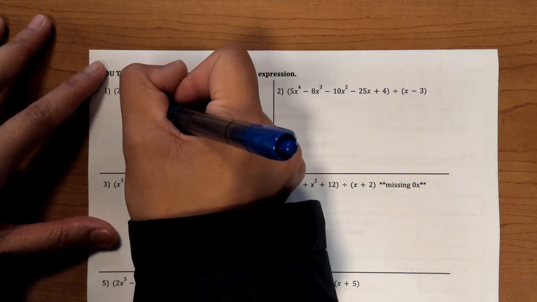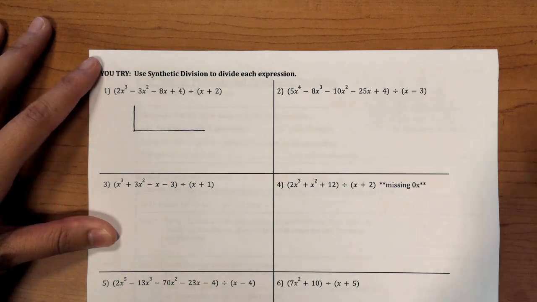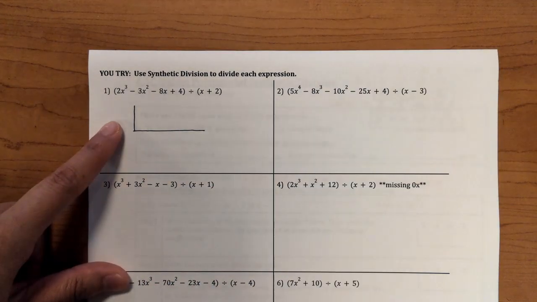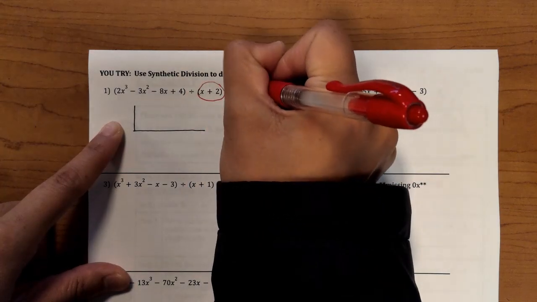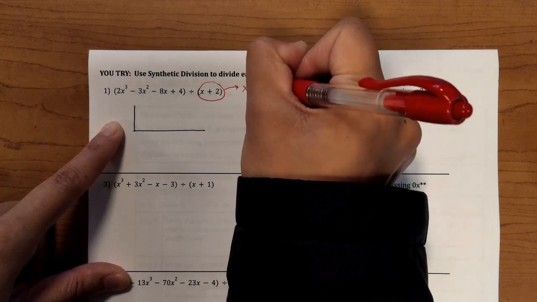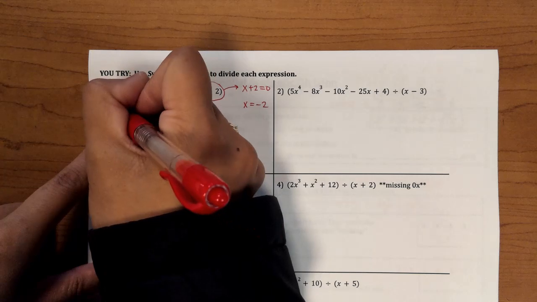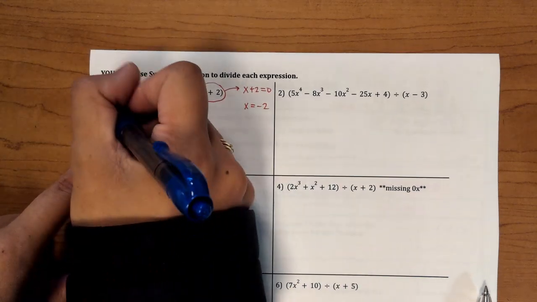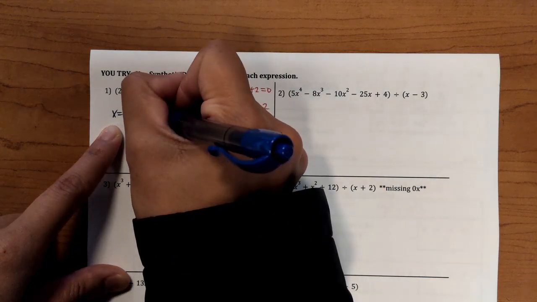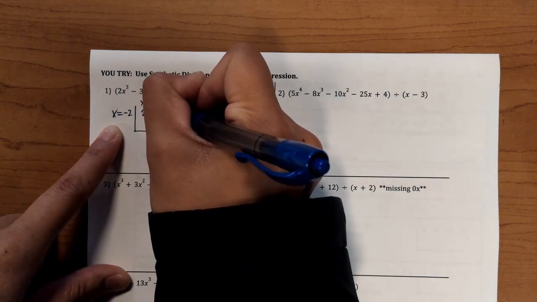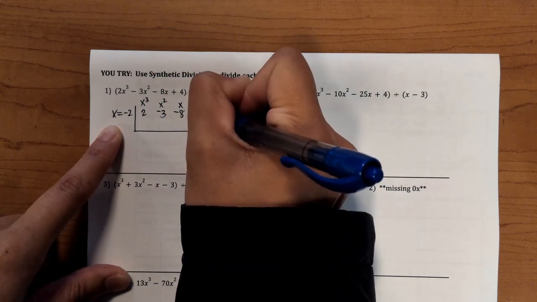Our setup is going to be an upside down L. Or, sorry, a right side L. It's an upside down division symbol. This one is really important, right? So this is x plus 2 equals 0, so it's x equals negative 2, and that goes out here. Our coefficients are 2x cubed minus 3x squared minus 8x, and then plus 4.